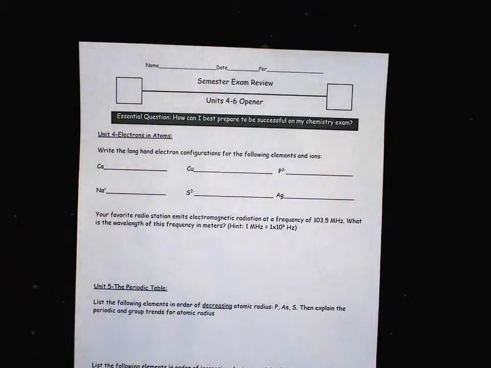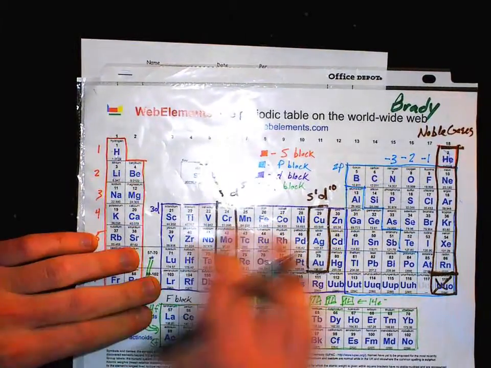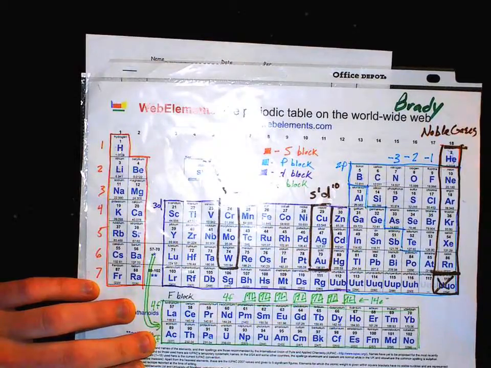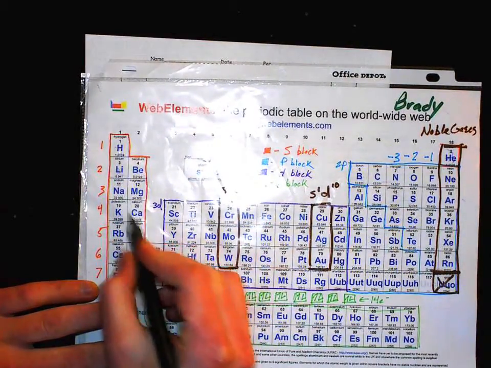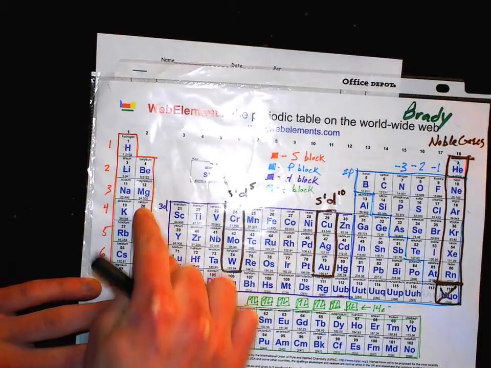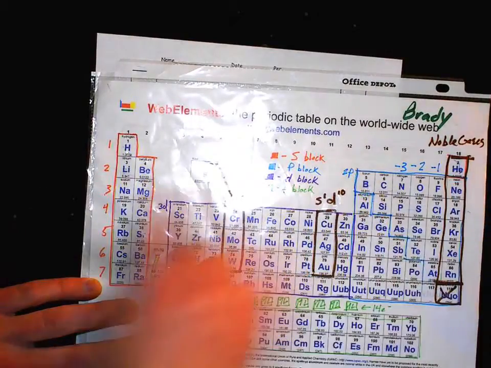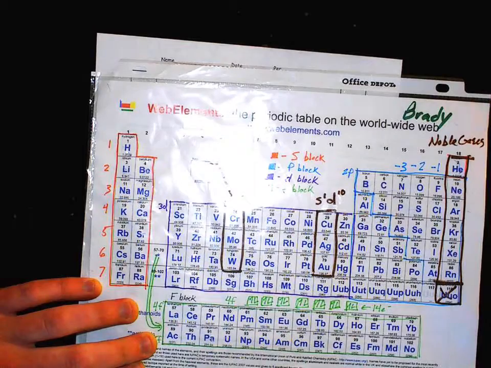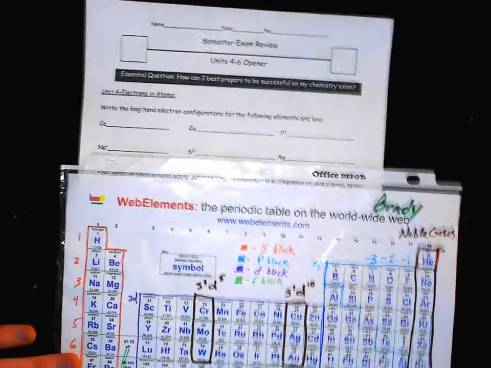Okay, so starting with the very first one, calcium, just kind of review over this. We definitely need a periodic table to write these, and that's definitely a system that we had learned for writing electron configurations. I asked you to write the longhand version. So we're going to look at calcium, and it's right here. This is the S block. So we have to get all the way up to calcium, filling in electrons until we've used up all 20 of calcium's electrons.